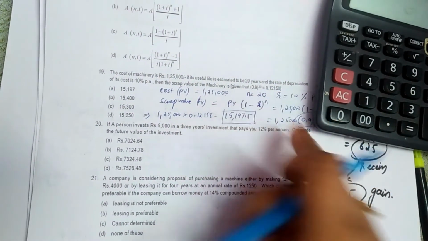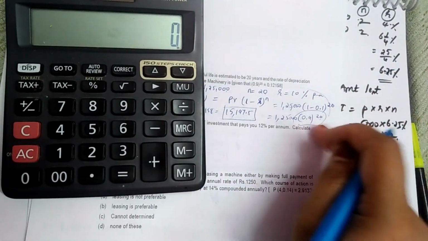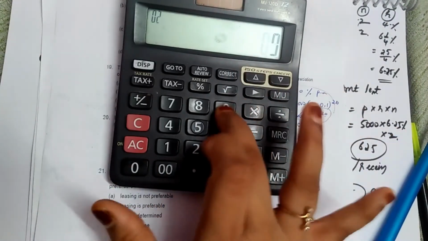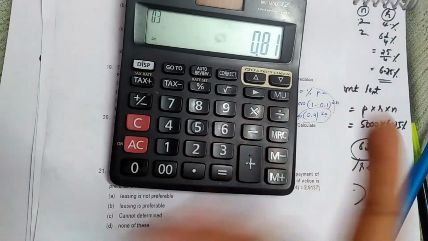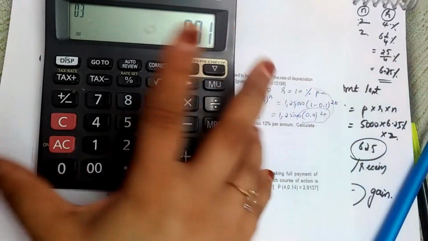Even if this is not given, it can be easily calculated. It's very simple. 0.9 into 0.9 you need to do 2 times, and we already calculated two times. Now since it's 20, 18 more times you need to do.